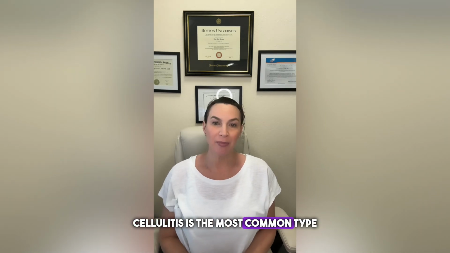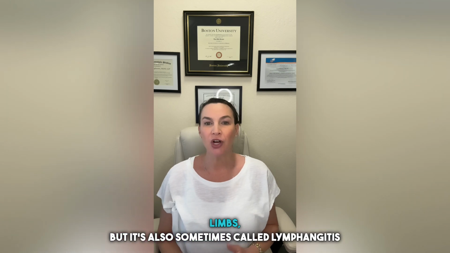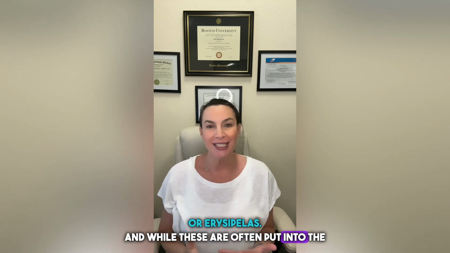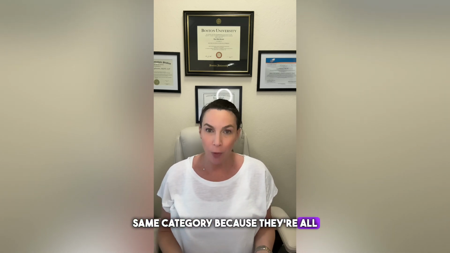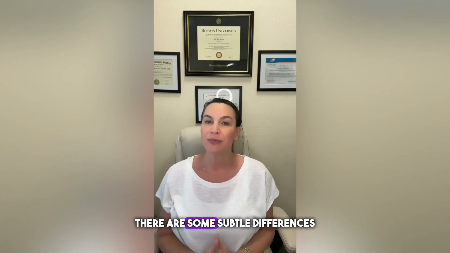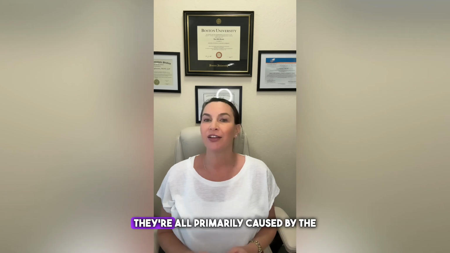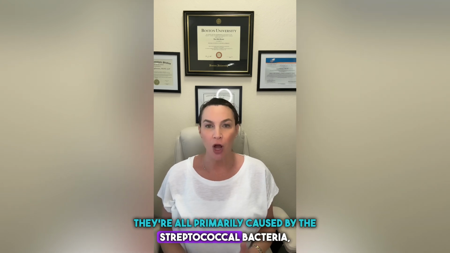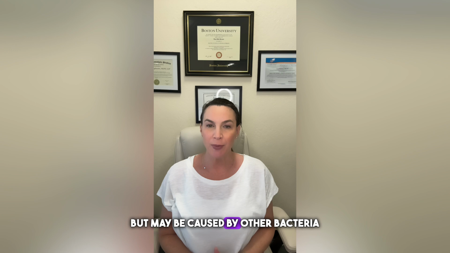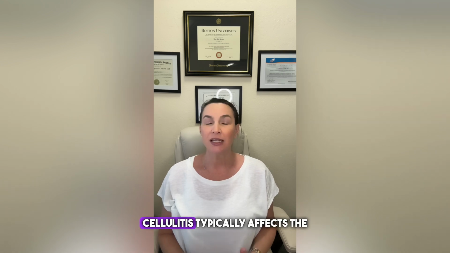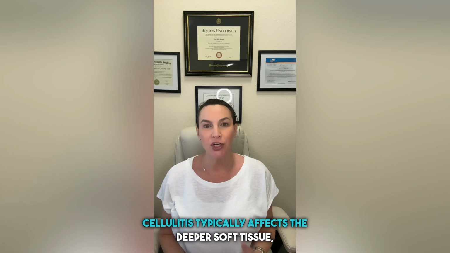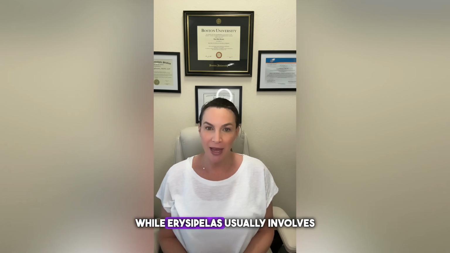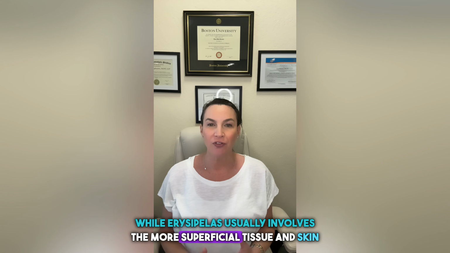Cellulitis is the most common type of infection that occurs in swollen limbs, but it's also sometimes called lymphangitis or erysipelas. And while these are often put into the same category because they're all bacterial infections, there are some subtle differences that I think you should know. They're all primarily caused by the streptococcal bacteria, but may be caused by other bacteria as well. Cellulitis typically affects the deeper soft tissue, while erysipelas usually involves the more superficial tissue and skin layers.